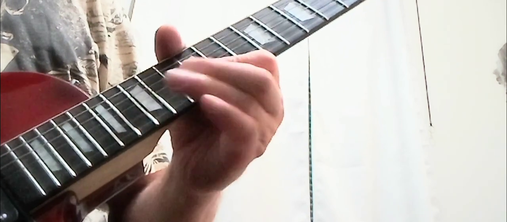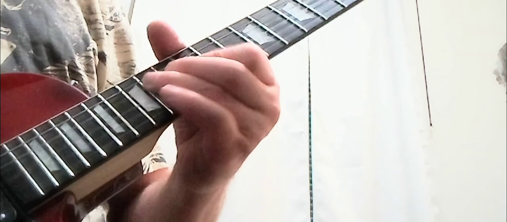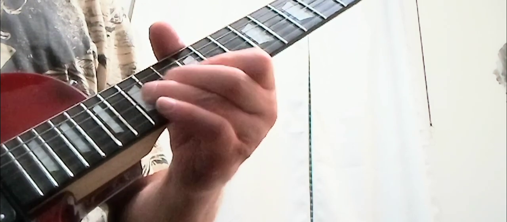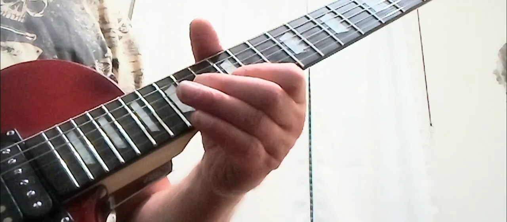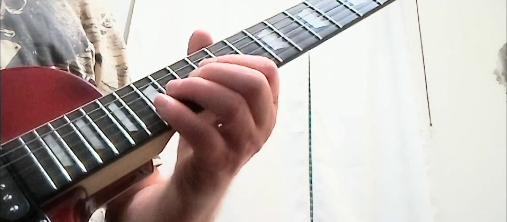Then, kind of opposite to that, if you let the notes flow together, just use a lot of hammer-ons. That's legato, so staccato and legato. There's a lot of other approaches too. Those are two you might hear most often.